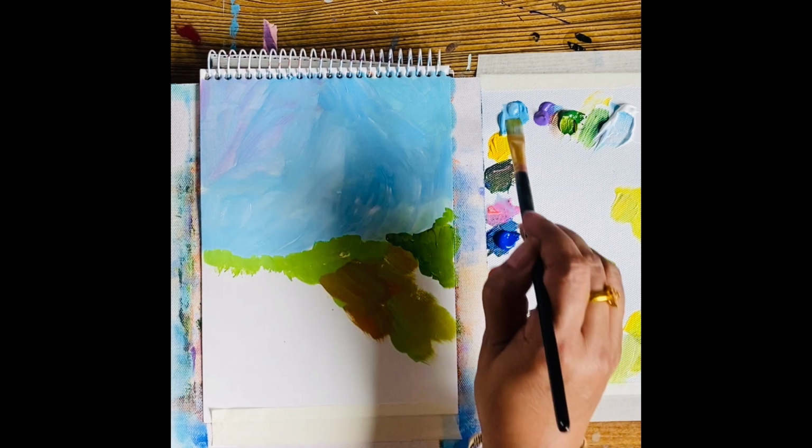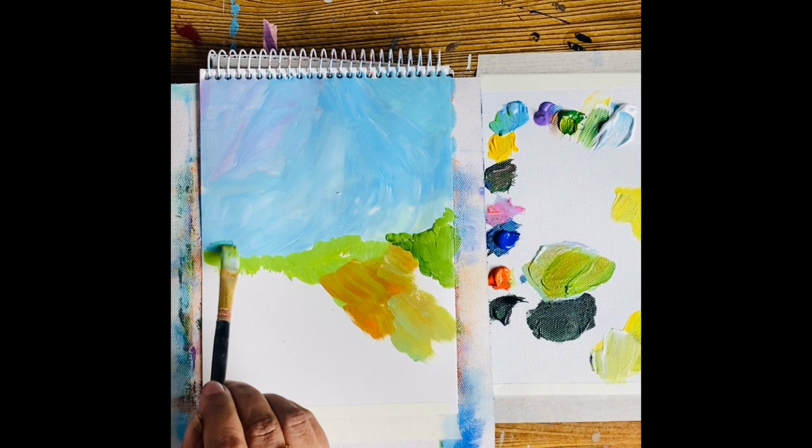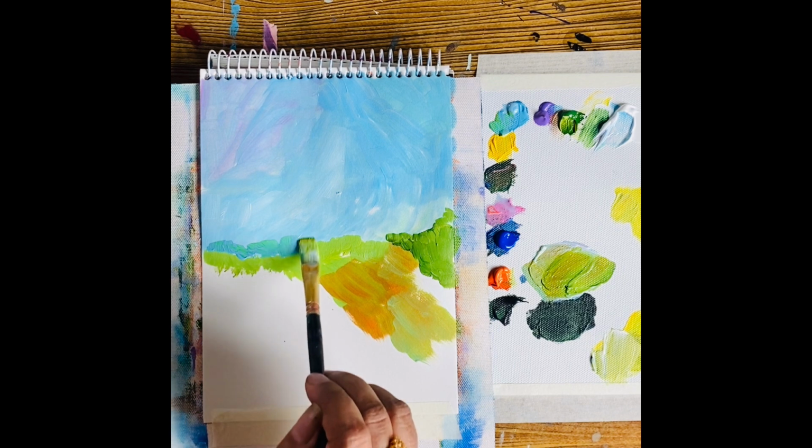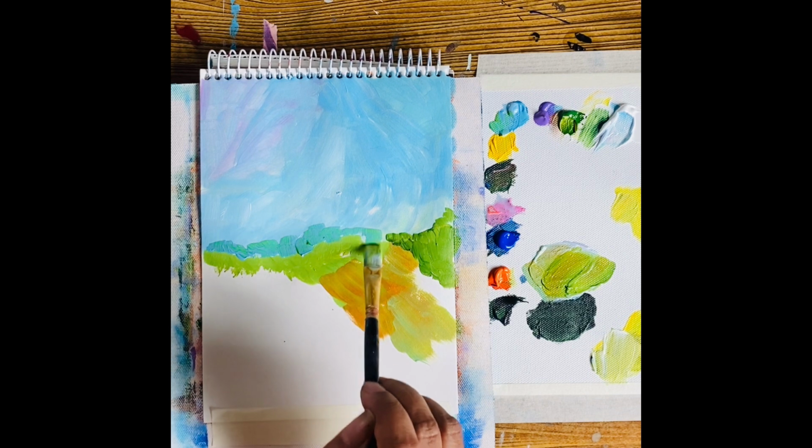9. Depict figures in action. Instead of rigid, posed figures, show them mid-movement, running, jumping, or turning. Using exaggerated poses enhances the sense of action.